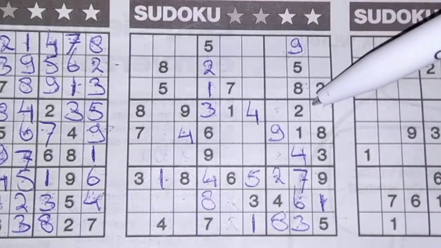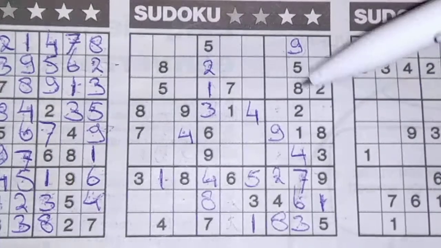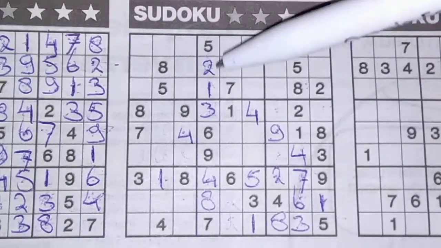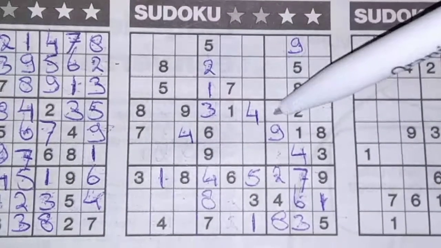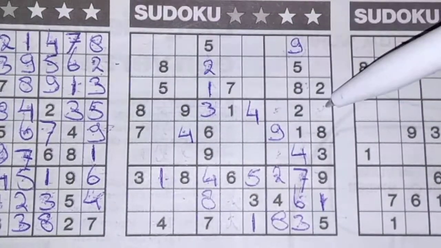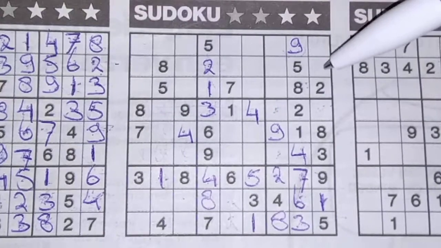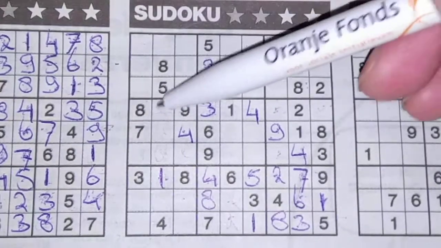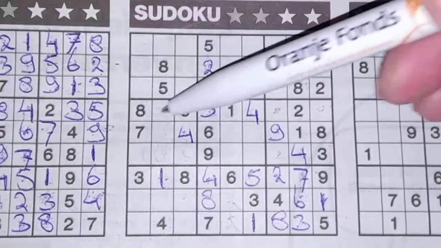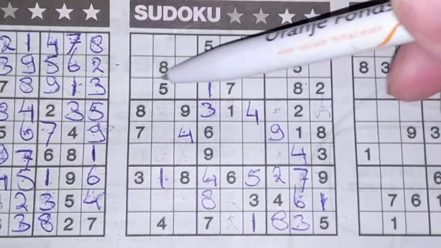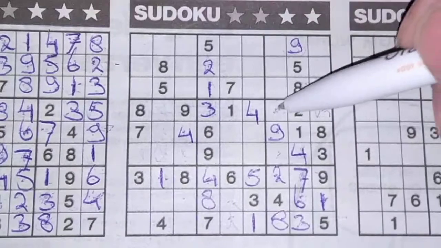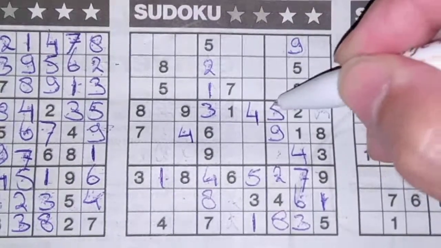Then 5. Yes, these 3 numbers in this row. The missing numbers are the 5, 6, and the 7. I see here 5, so no 5 there. I see there 5, so no 5 here. Only place for the 5 should be there.